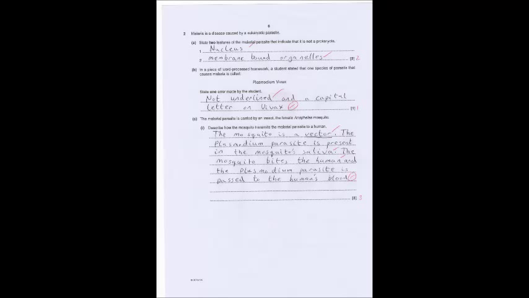In a piece of word processed homework, a student stated that one species of parasite that causes malaria is called Plasmodium vivax. State 1 error made by the student. I've written 2, just write 1. It's not underlined, indicating it's in italics, and a capital letter for vivax. Since that's a species name, it should just have a lowercase.